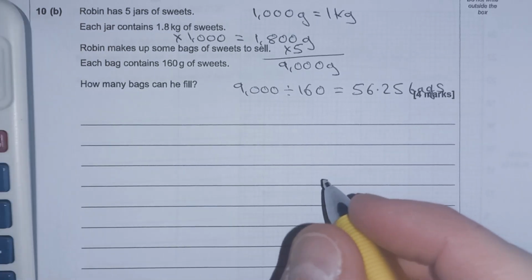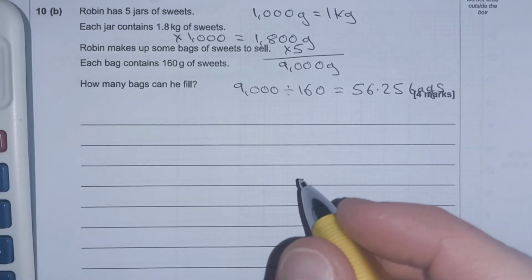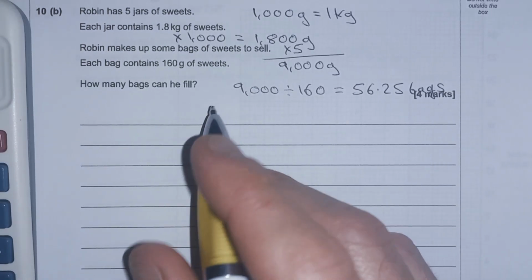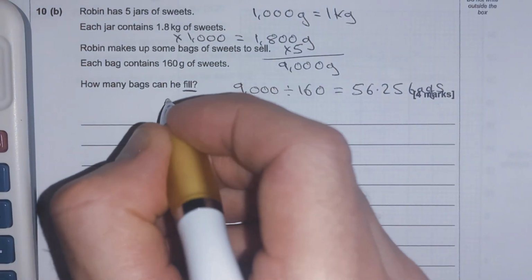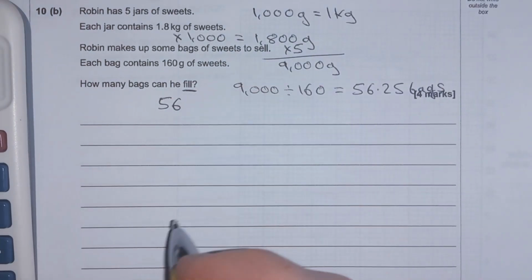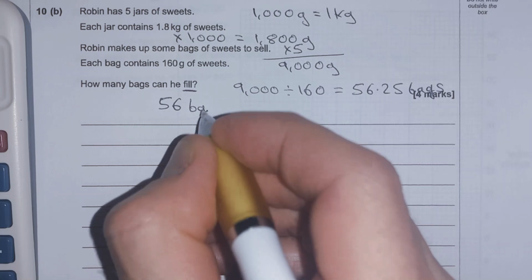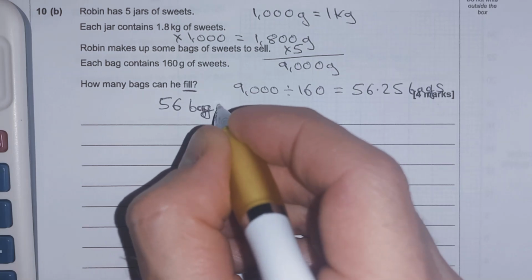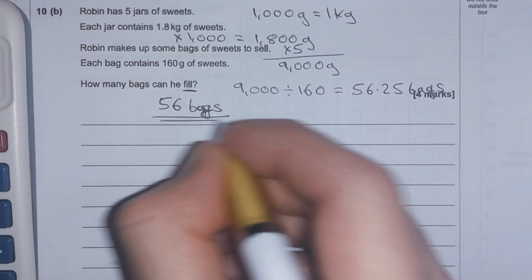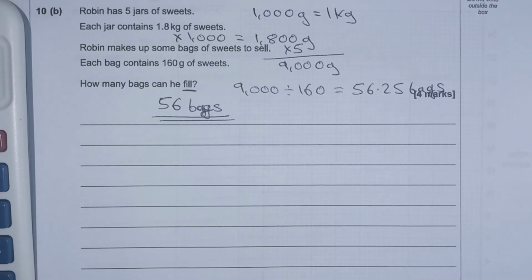bags. Well, the 0.25 of a bag isn't really going to be any good. So in other words, he can do 56 bags. 56 bags. Yes, he goes into the 57th, but he only fills 56 of them.